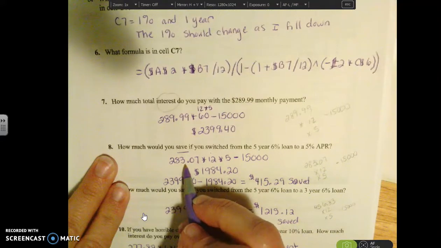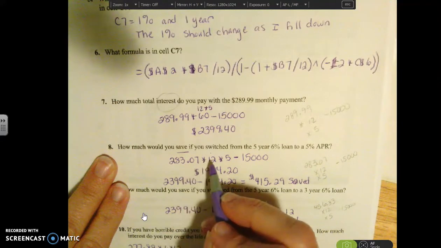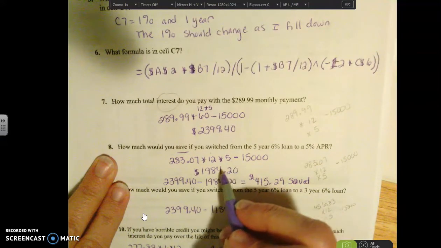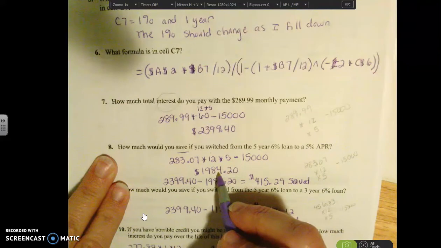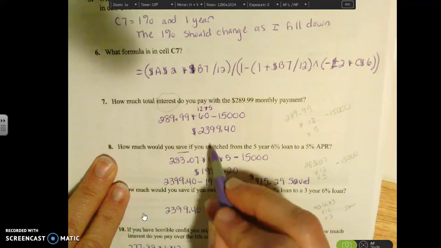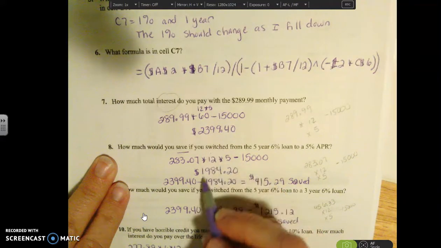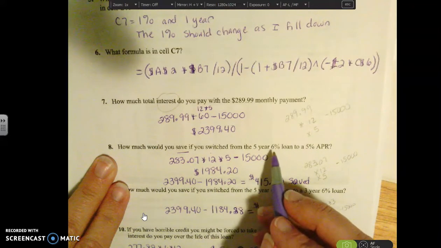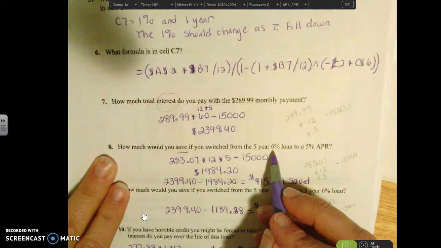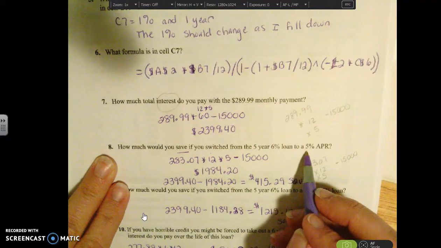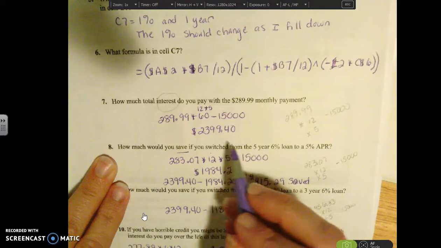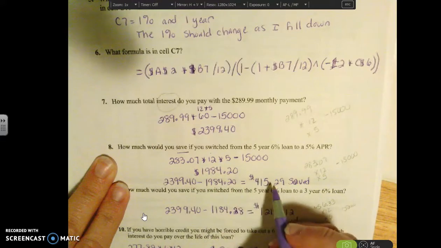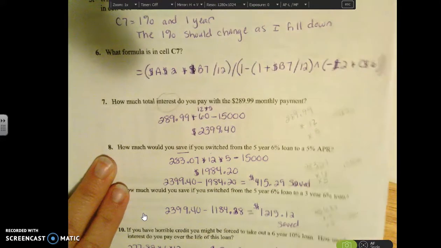So how much would you save if you switched from a 5-year 6% loan to a 5% loan? So this is the monthly payment for a 5% loan for 12 months over 5 years. So you would be paying $1,984 in interest. I was going to pay $2,399, so that means I'm going to save $415. So by decreasing my interest rate from 6% to 5%, I decreased my monthly payment, and I also saved money. So if you can get a lower interest rate, it's a good idea.